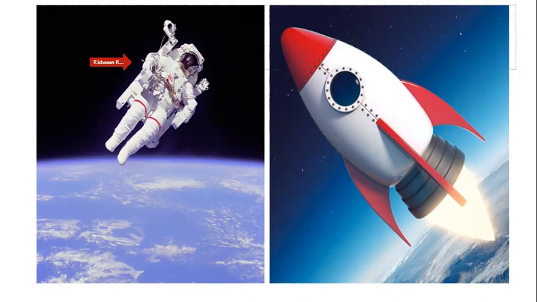Do you know what they use to travel to space? Yes, they use a rocket ship to travel to space. Okay, can I use a car to go up into space? No, space is very, very far away. It is out of this earth. So I need a special transport to go up to space. And astronauts use rocket ships to go up to space.